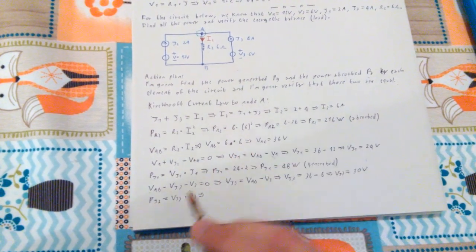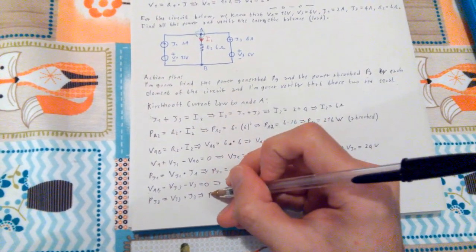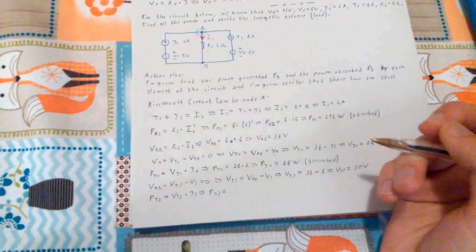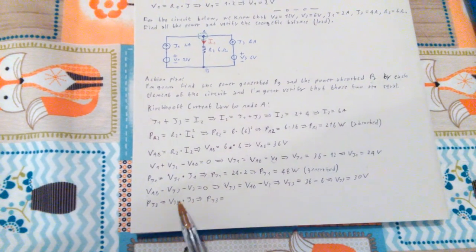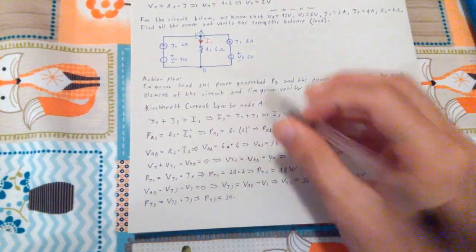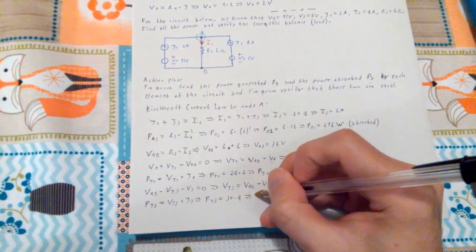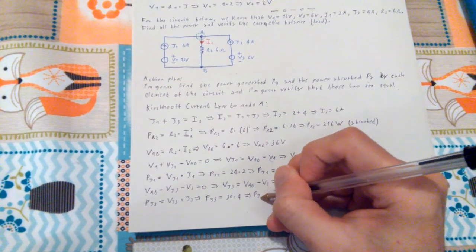Just like I did before for PJ1, but this time I'm going to do it for PJ3. Pretty straightforward, as I said. So PJ3, VJ3 was 30 volts times 4 amps. Voltage times the current is going to give me the power.